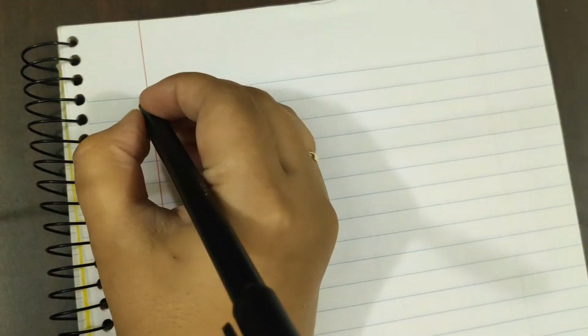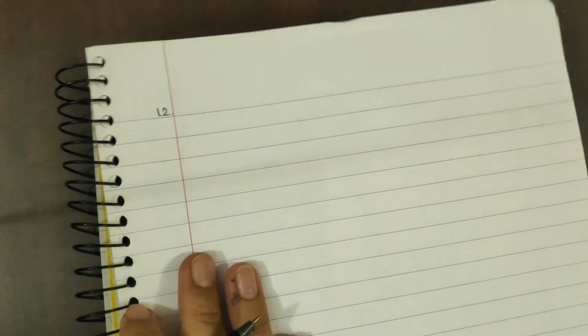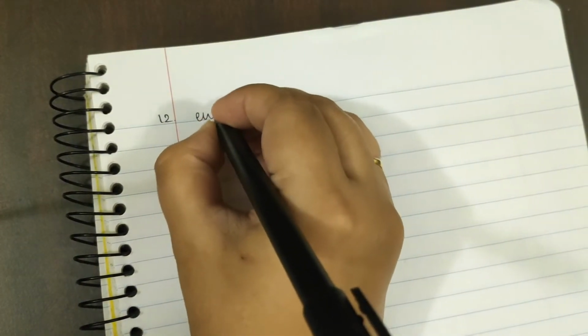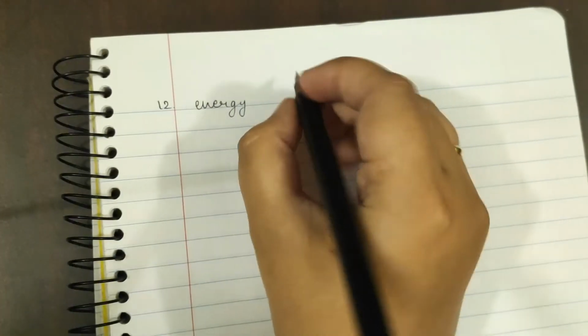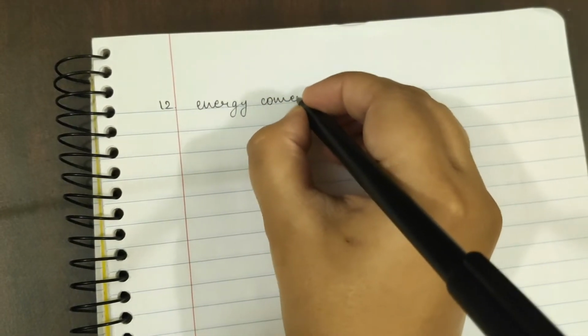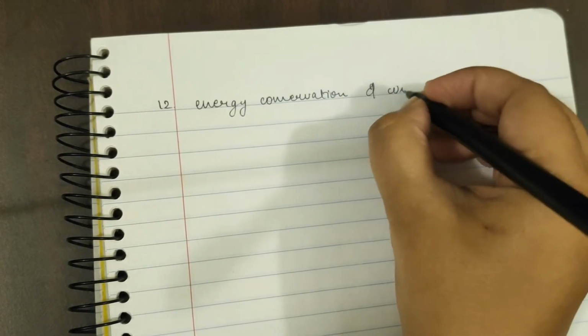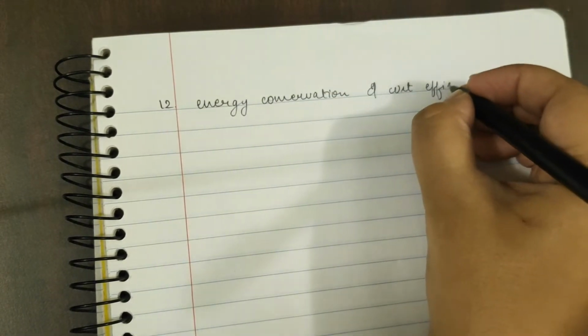Next question, question number 12. It states that with respect to energy conservation and cost efficiency, the nature of an ideal built form should be high rise low density, medium rise high density, low rise high density, or low rise low density. So we have energy conservation and cost efficiency.